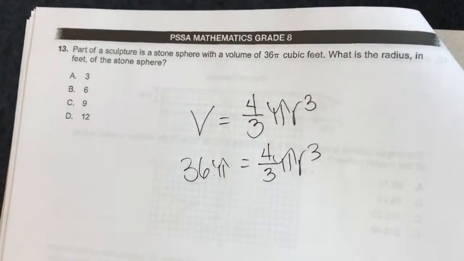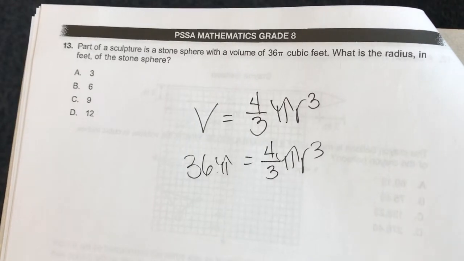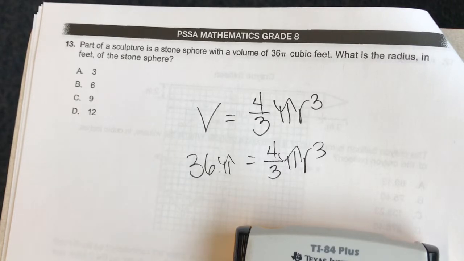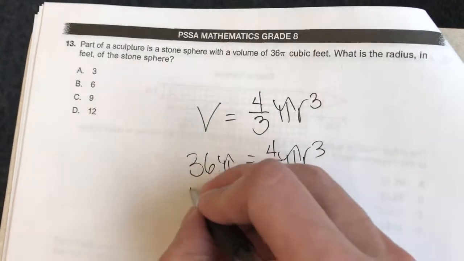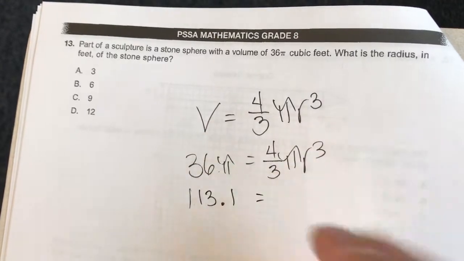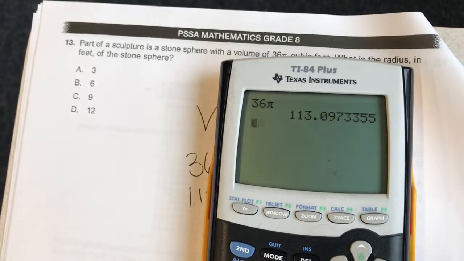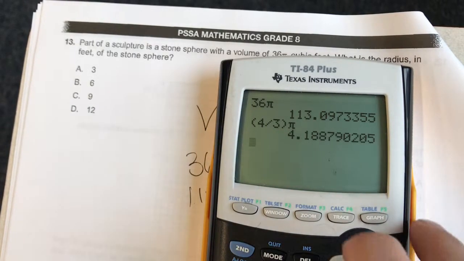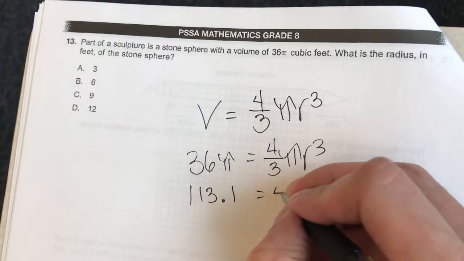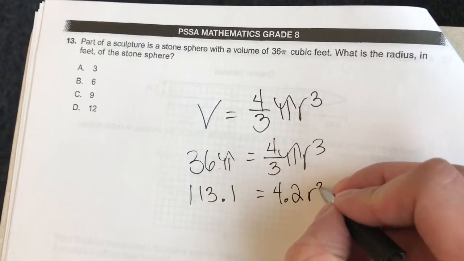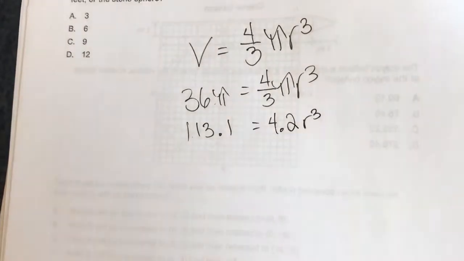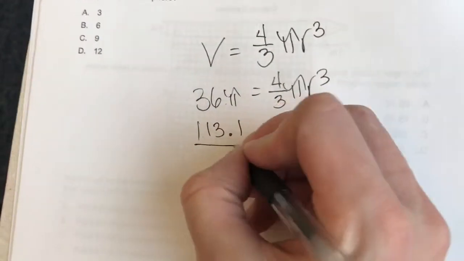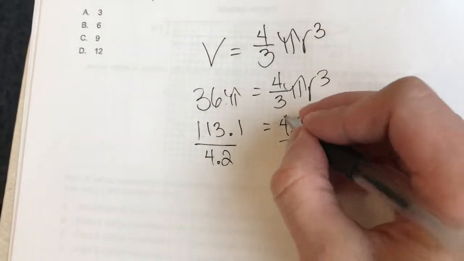I could do that, but I'm actually going to just type it out. 36 pi is 113.1. 4/3 pi is 4.2, we'll say, and then our r cubed gets detached. Divide both sides by 4.2. Cross out.